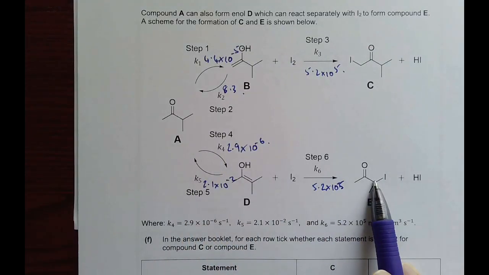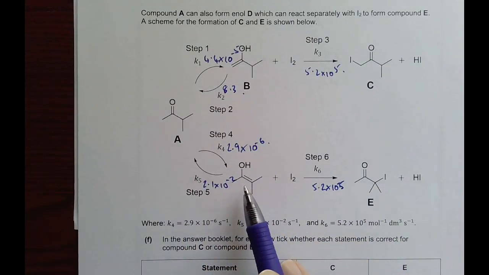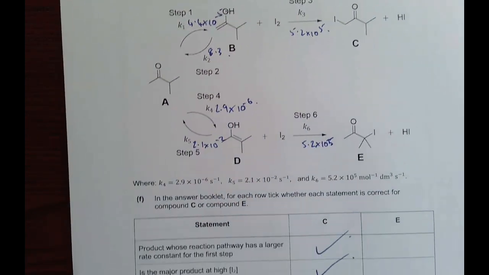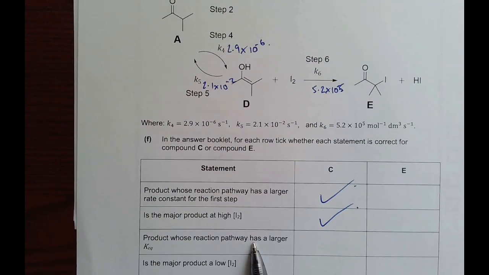This reaction pathway might still happen, but the formation of this enol is slower. So as soon as this one forms, it reacts. The product whose reaction pathway has a larger KEQ.